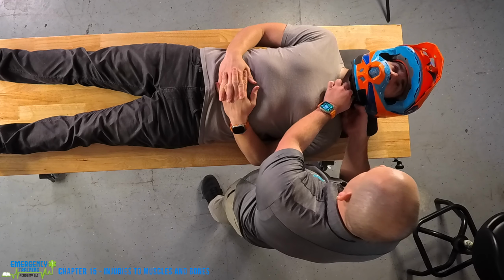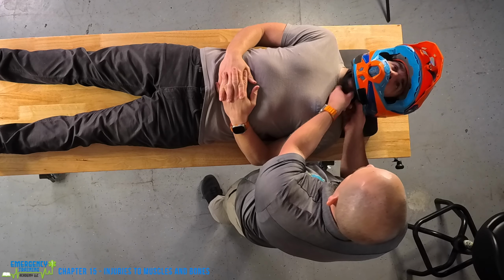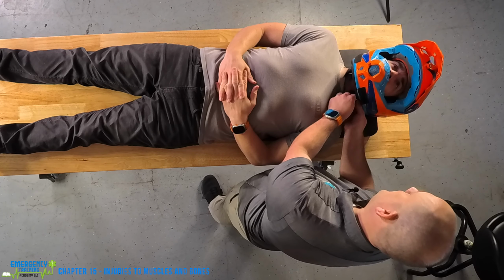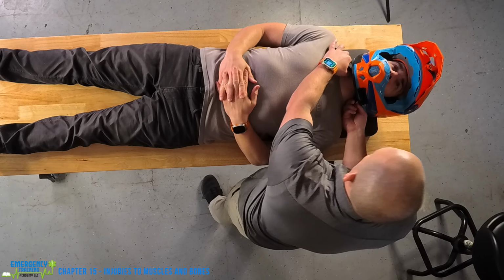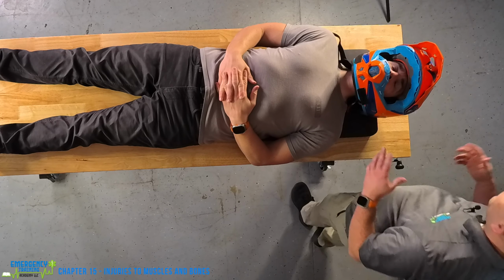If you're being nice, you will actually take the time and remove them. If it is an emergency situation, I have cut straps before, though it does make people very upset when you do that to their helmets.